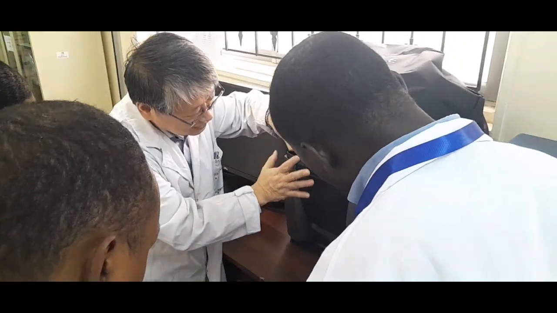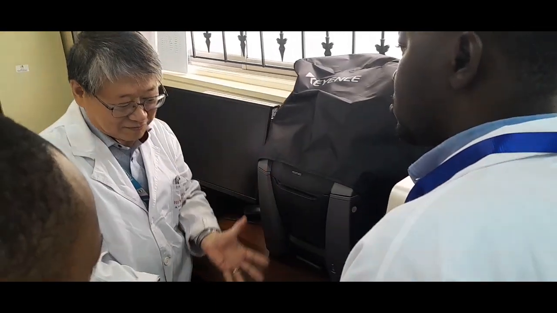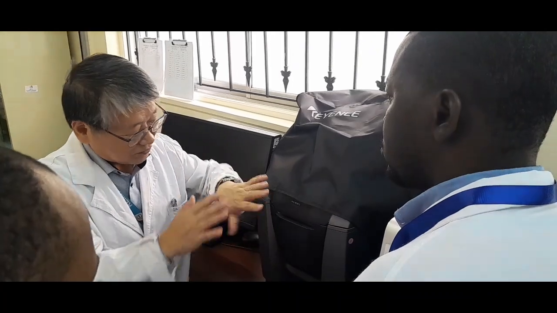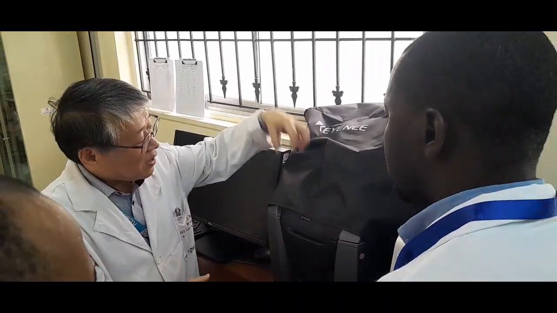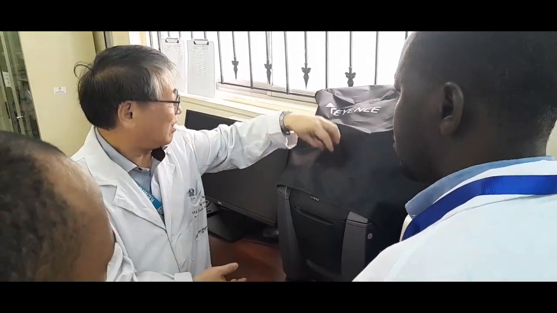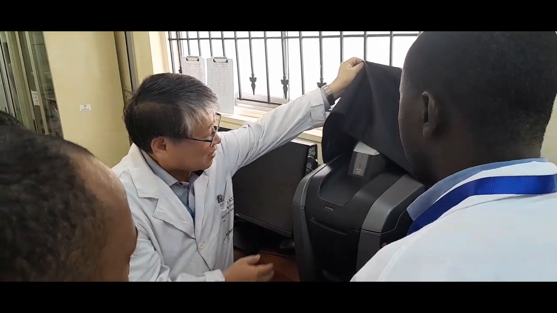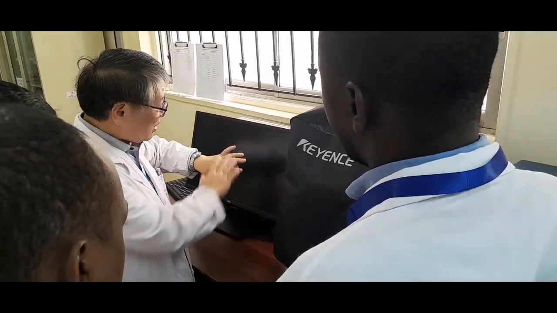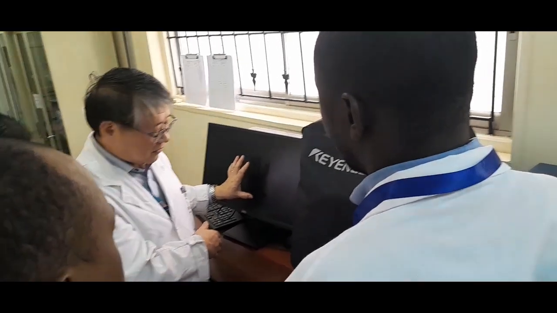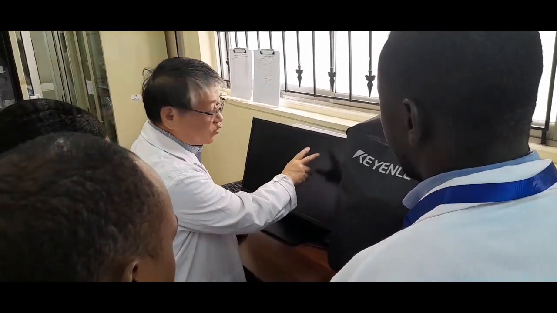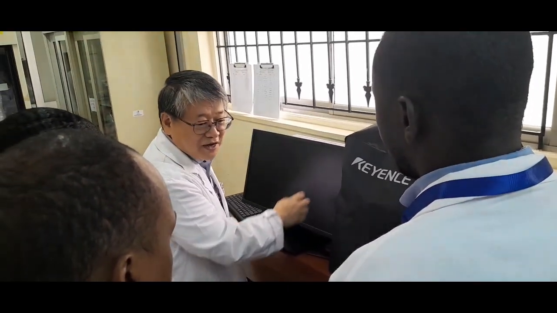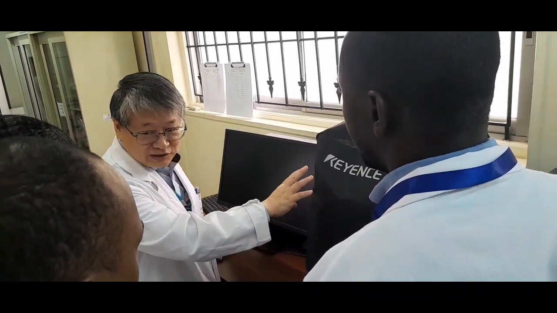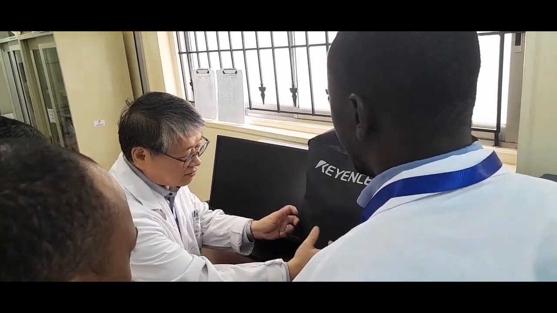This box has the dark room function. So the image of the cells is captured by the camera and then transferred to the computer, and then the image will appear here. Then we control the type of lens and the focus using the computer. So no need to work like this.